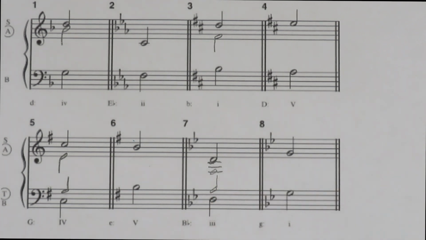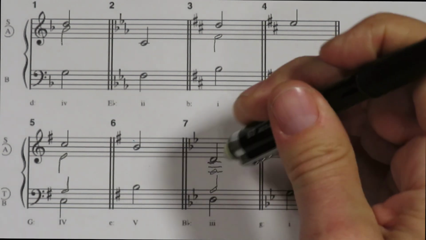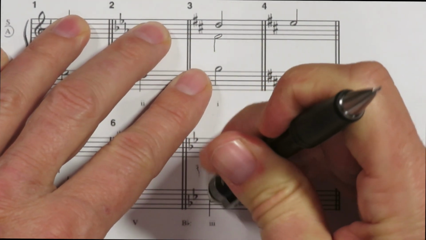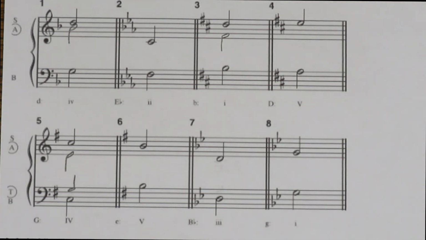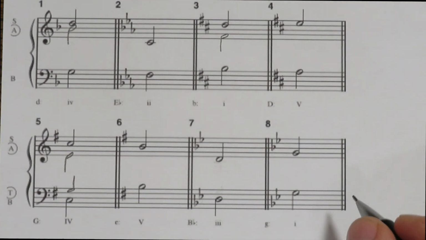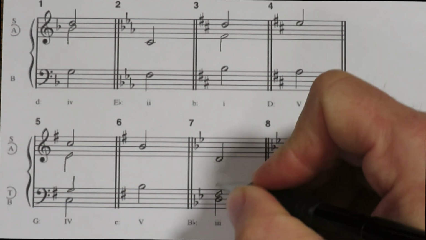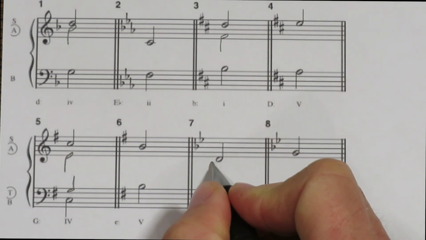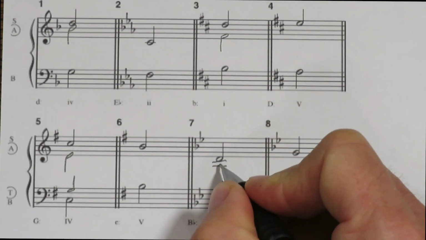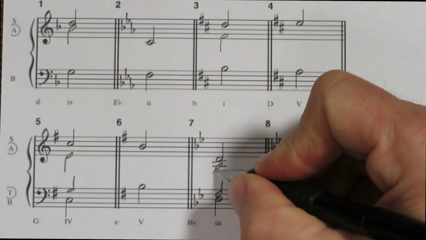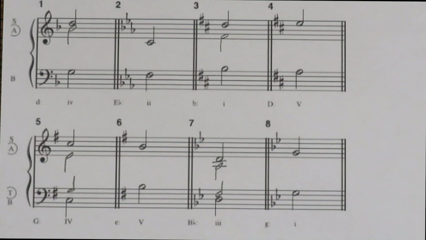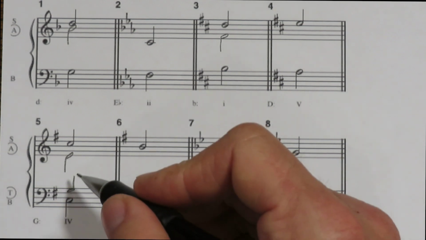So no, that would be voice crossing. Okay. So what we're going to want to do is just switch those voices around. We'll put the F here. And the A go right there. Okay. All right. So that is more of a closed voicing. Whereas this is more like an open.